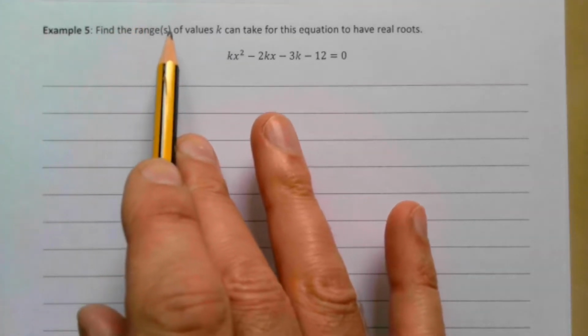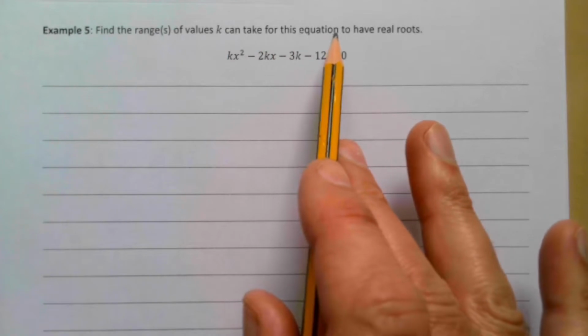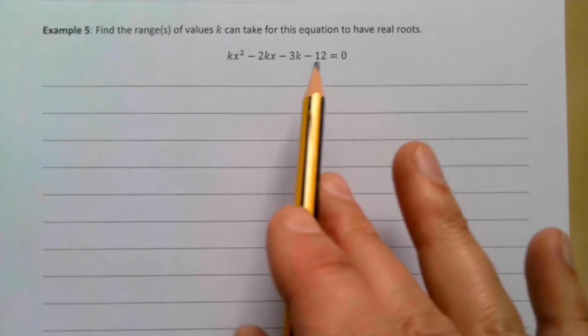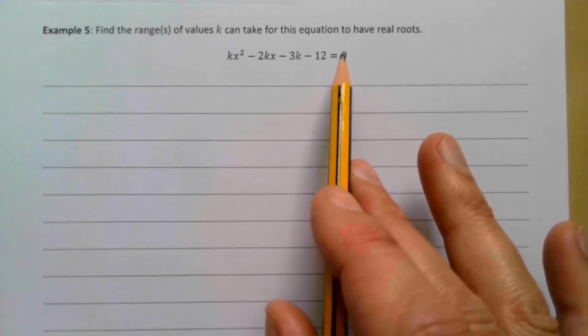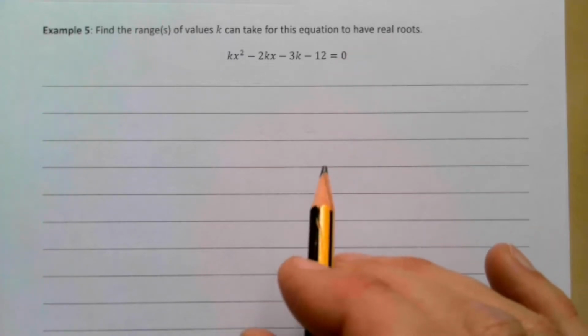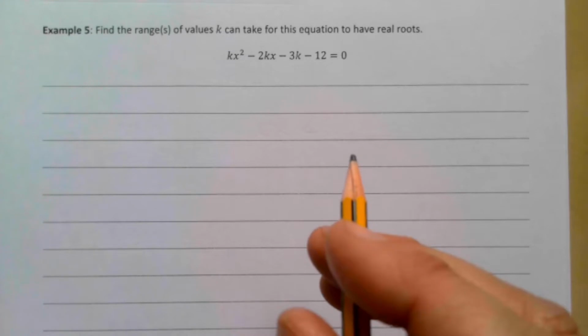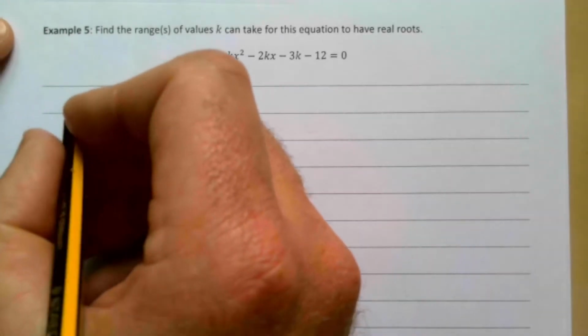Find the range or ranges of values k can take for this equation to have real roots. If this equation has real roots, then the discriminant must have either one or two distinct roots. So let's take that down in a wee sentence.